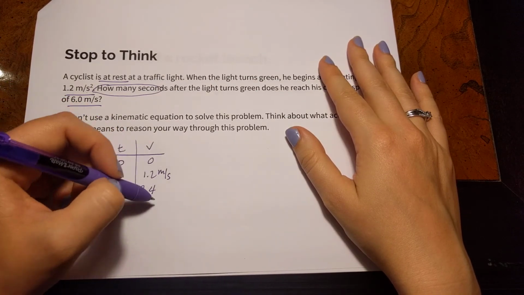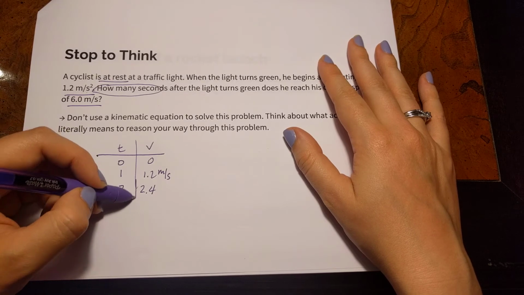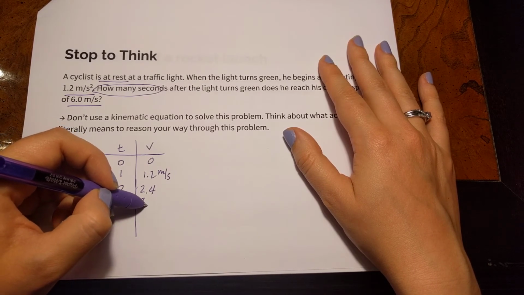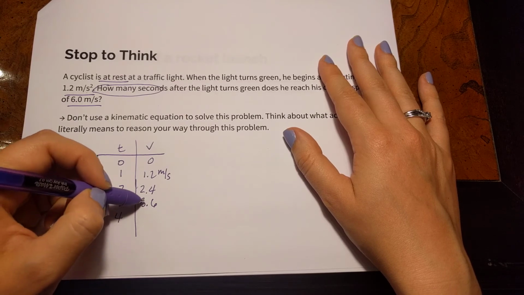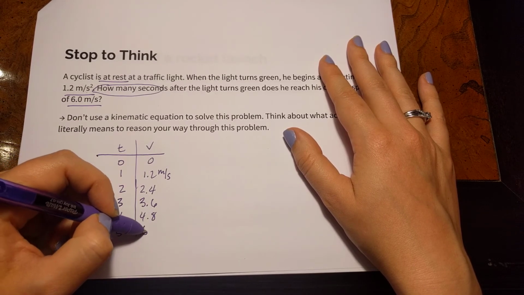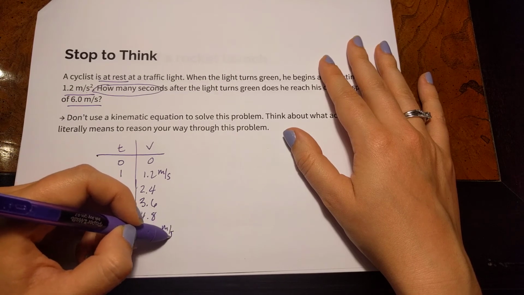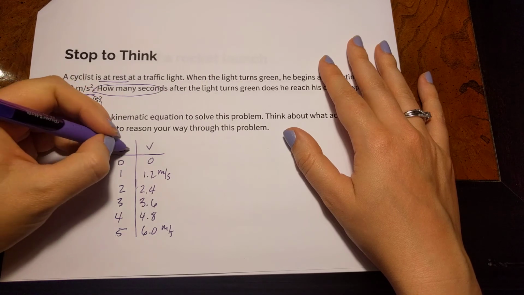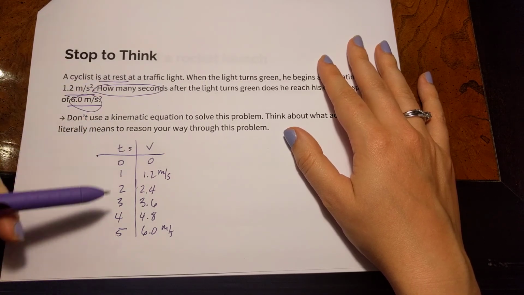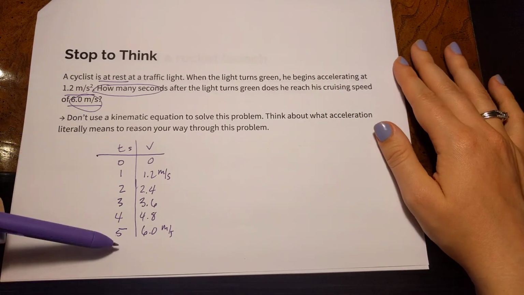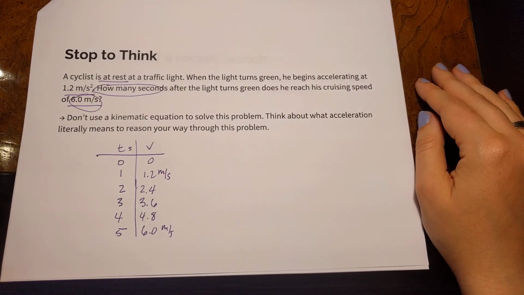I'm going to drop the units, we'll have it carry through. So at 3 seconds, we'll be at 3.6. At 4 seconds, we'll be at 4.8. And at 5 seconds, we'll be at 6.0, which is what I'm looking for. So it takes us 5 seconds to reach a speed of 6 meters per second.